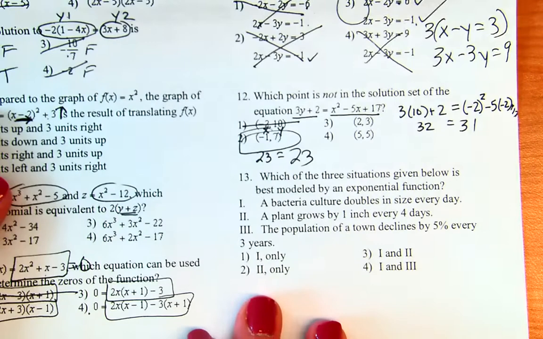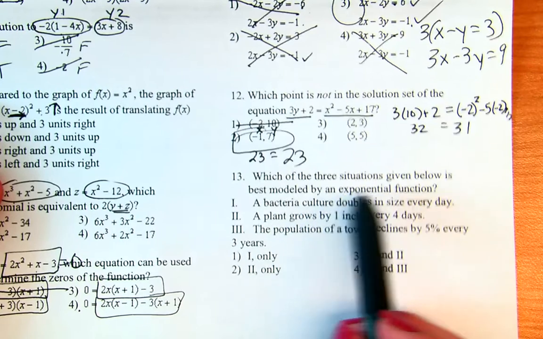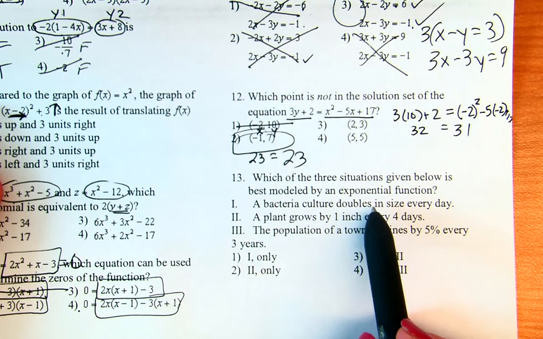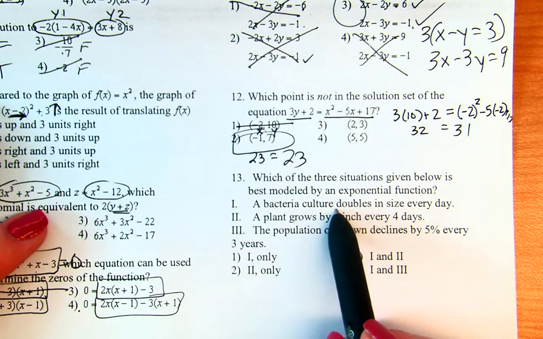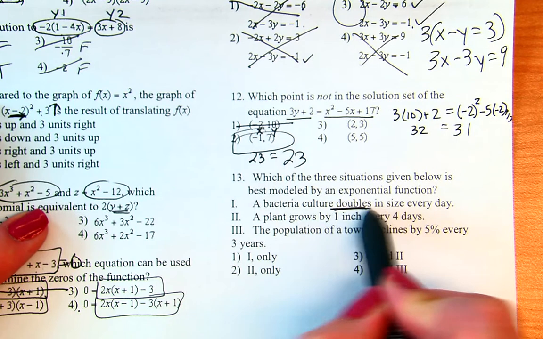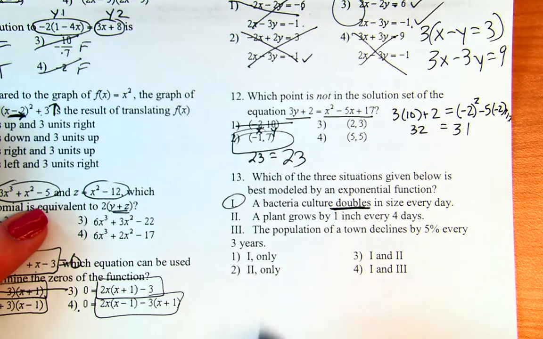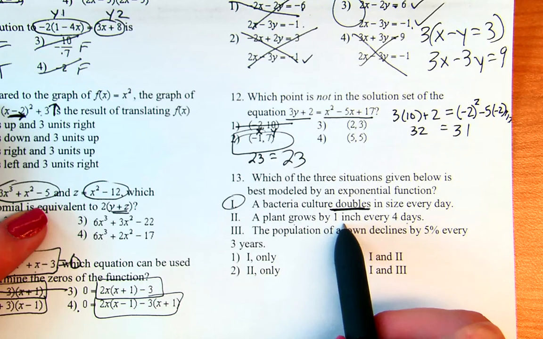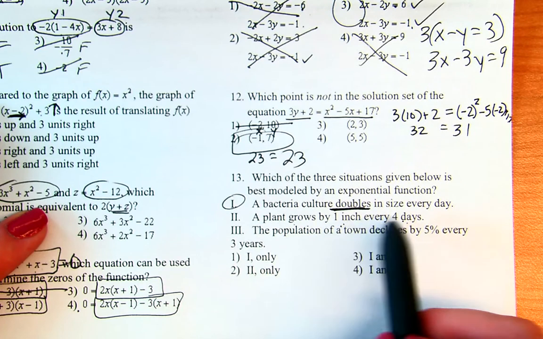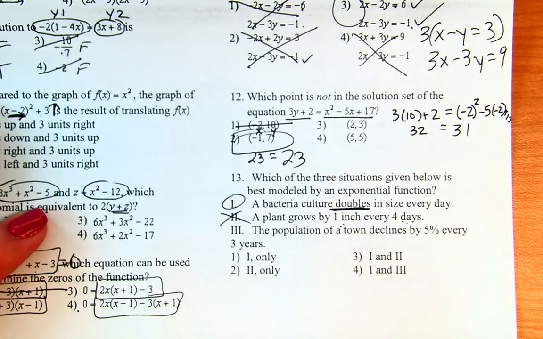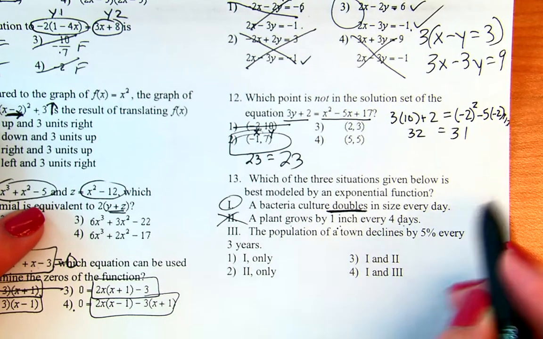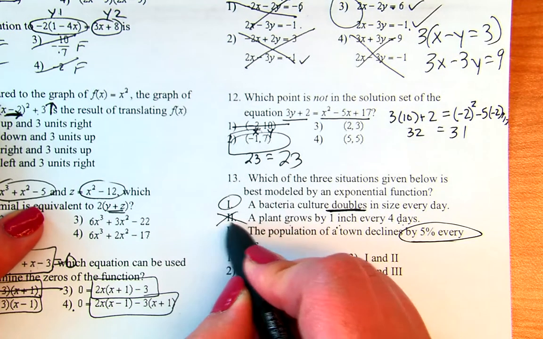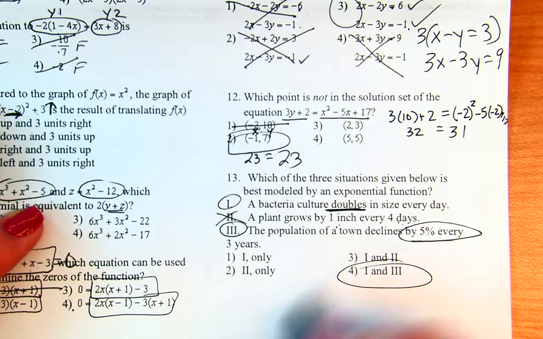Which of the three situations below is best modeled by an exponential function? Bacteria culture doubles in size. Yes, exponential does things like doubling, so choice 1 is right. A plant grows by 1 inch every 4 days. Well, in 4 days it'll be 1 inch, in 8 days it'll be 2 inches. That's a constant average rate of change. No. The population of a town declines by 5%. That is also exponential, so choice 1 and 3.